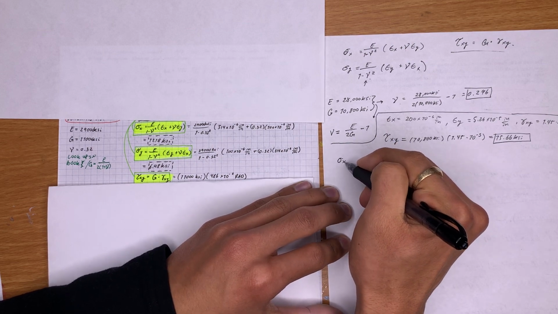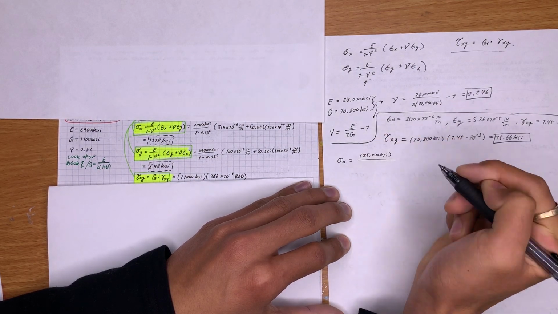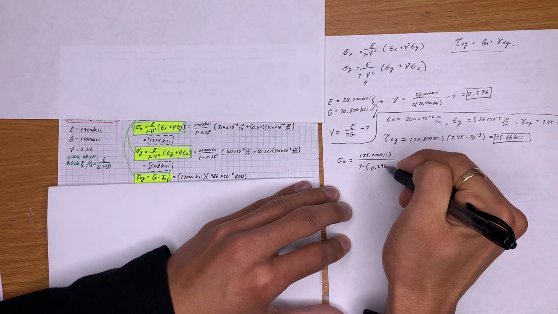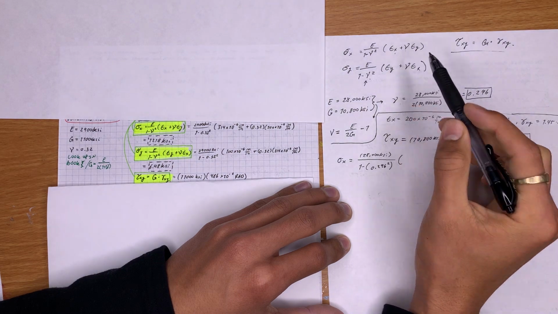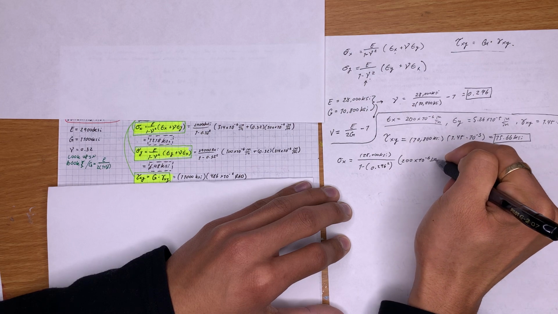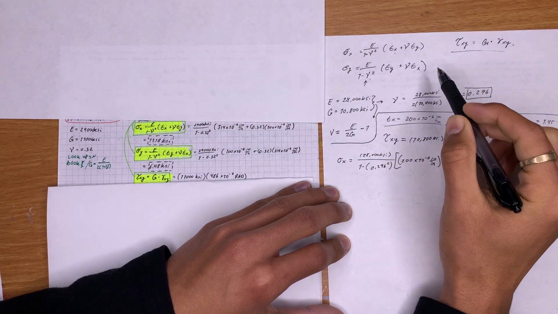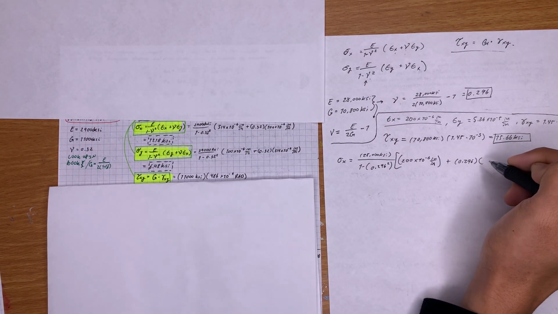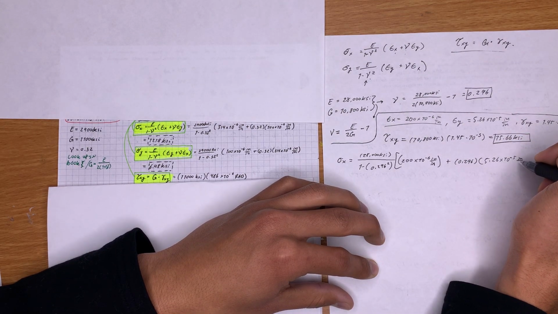Sigma x is equal to E, or Young's modulus, 28,000 KSI over 1 minus v squared, 1 minus 0.296 squared, multiplied by strain in the x, 200 times 10 to the minus 6 inches per inch, plus the v variable, 0.296, multiplied by strain in the y, 5.26 times 10 to the minus 5 inches per inch.